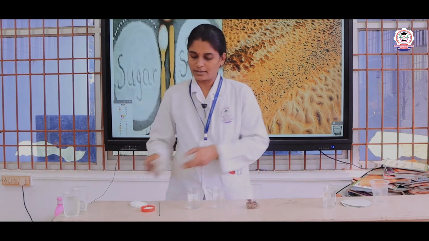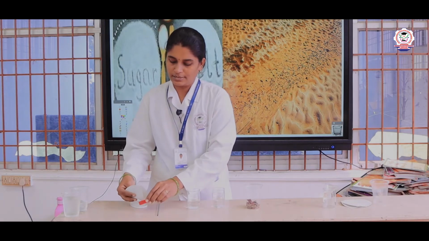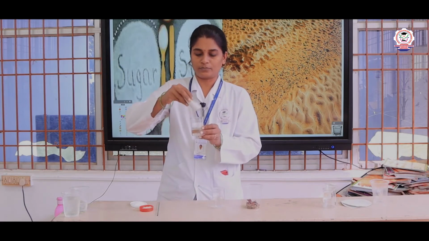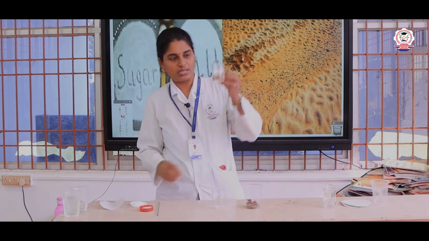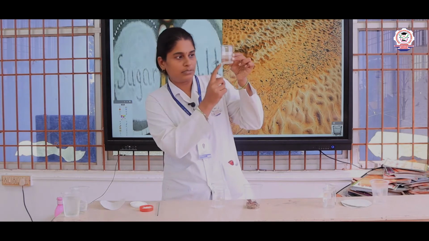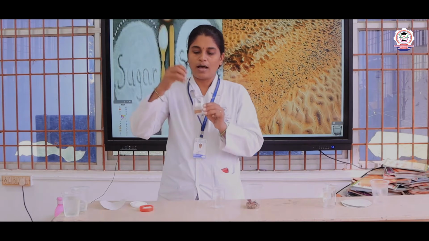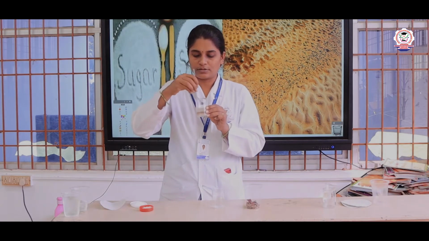Now I am taking a little bit of sugar and adding it into the water. You can see the sugar particles inside the water. Now I am stirring this.